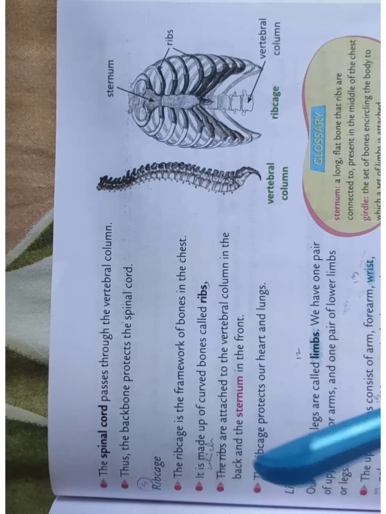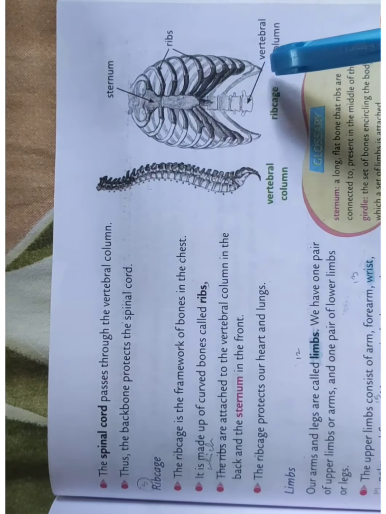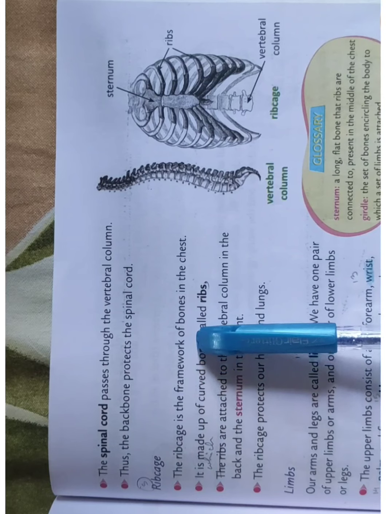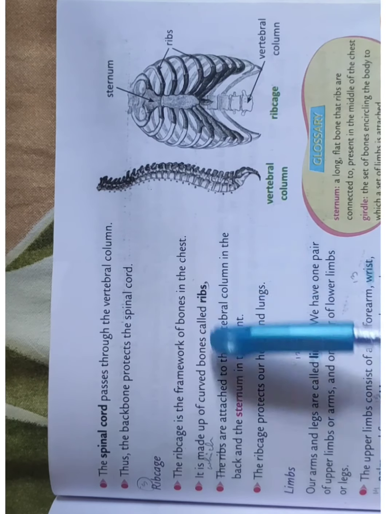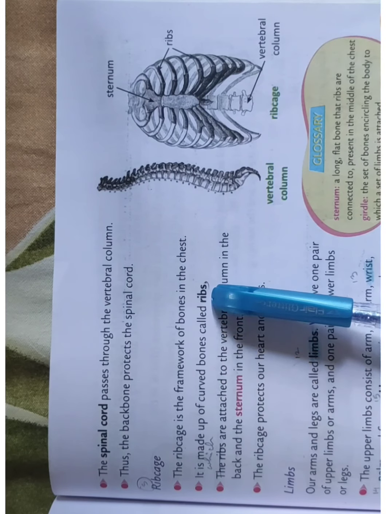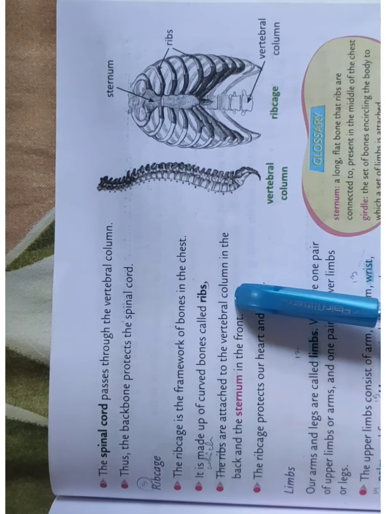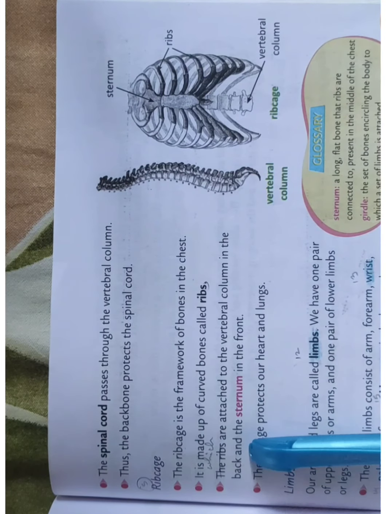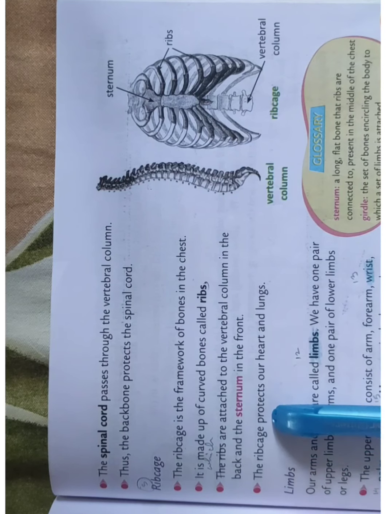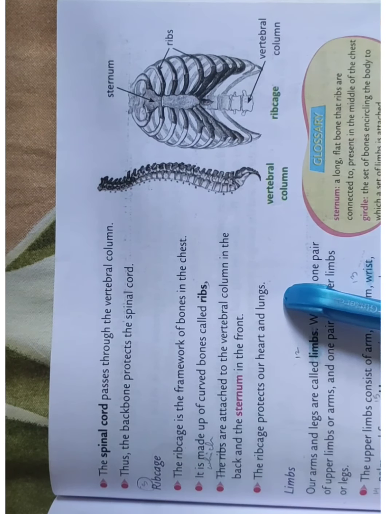Rib cage. This is the rib cage of a human body. The rib cage is the framework of bones in the chest. It is made up of curved bones called ribs, which are attached to the vertebral column in the back and the sternum in the front. The rib cage protects our heart and lungs.